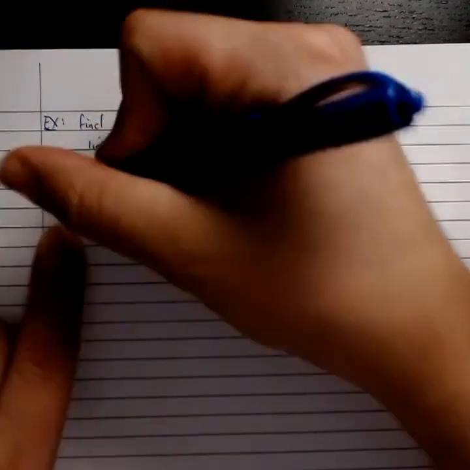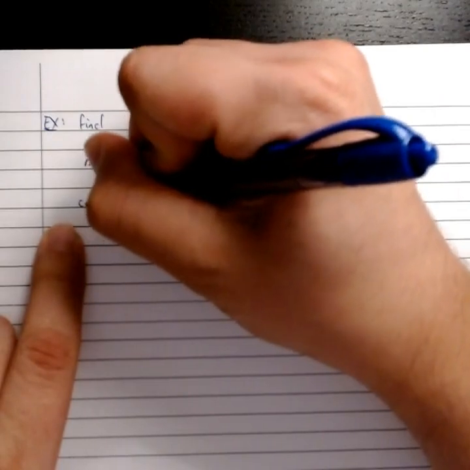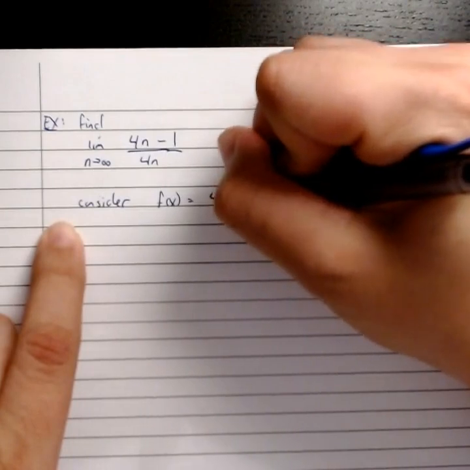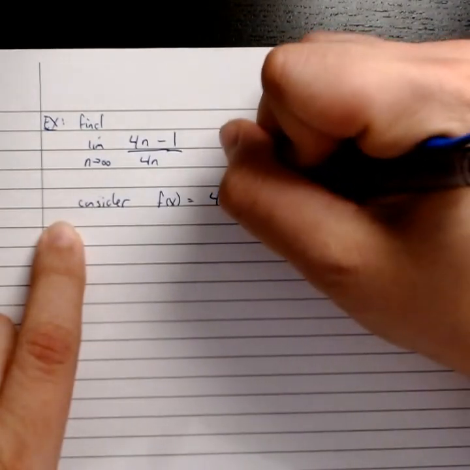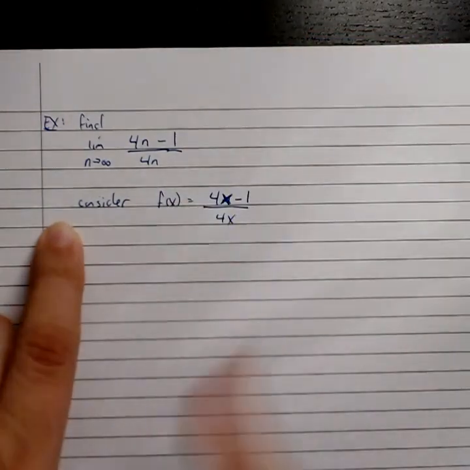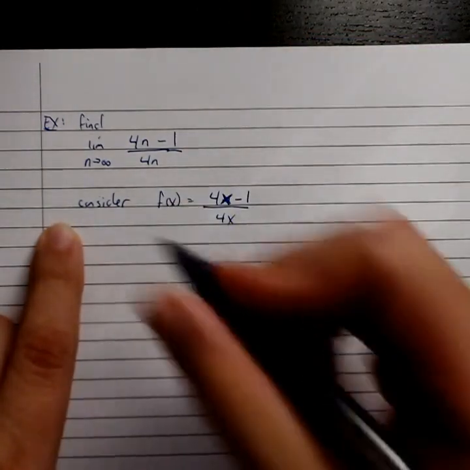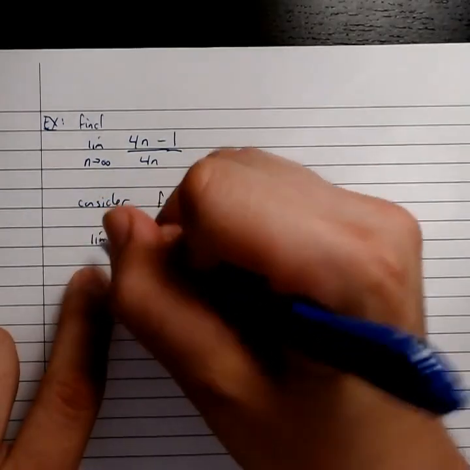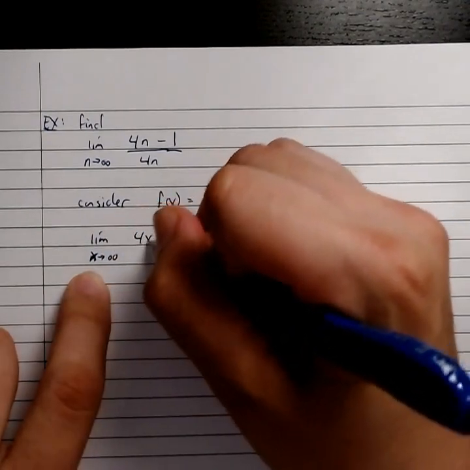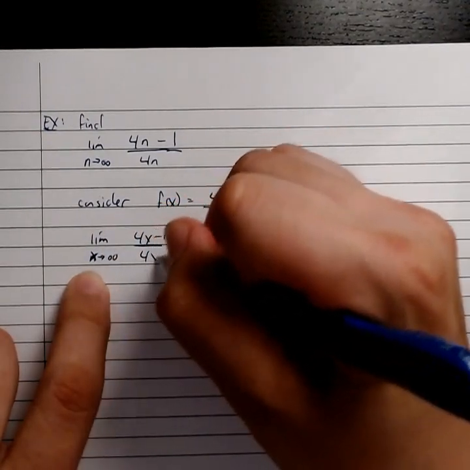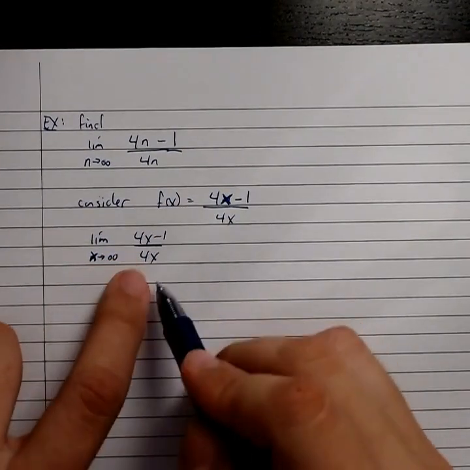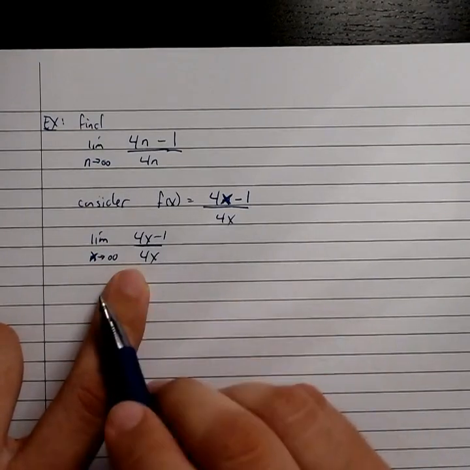So here I can say, well, consider the function f of x equals 4x minus 1 over 4x. I know everything about that one. If I want to take the limit as x approaches infinity of 4x minus 1 over 4x, if we were in Calculus 1, we could divide the top and the bottom by x and evaluate that way.